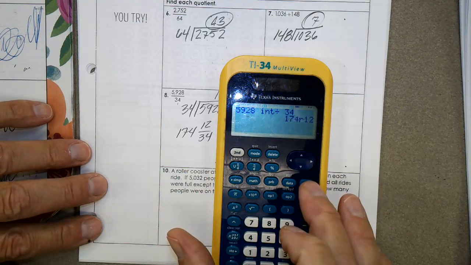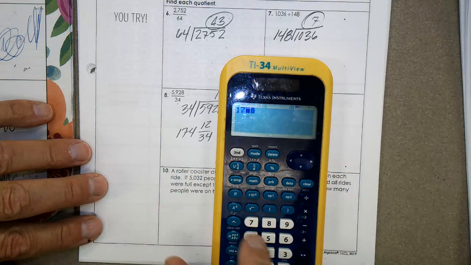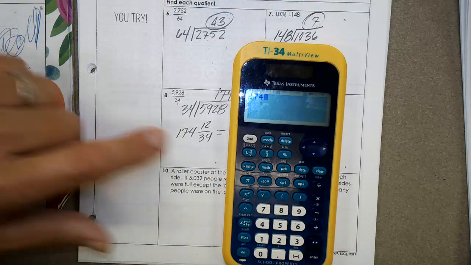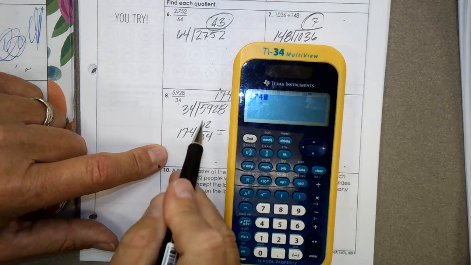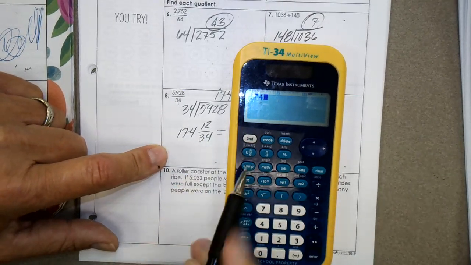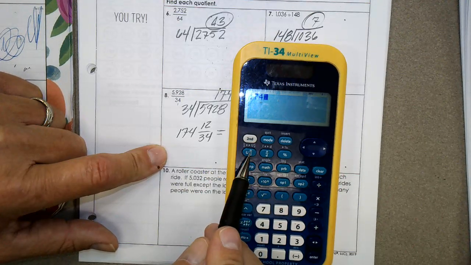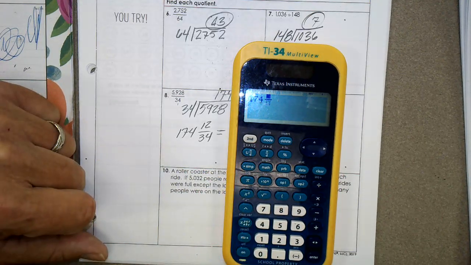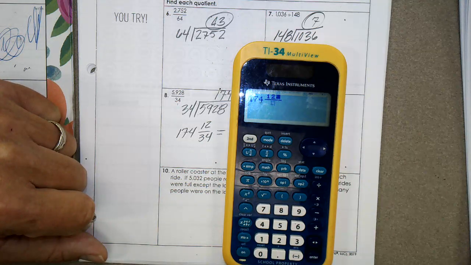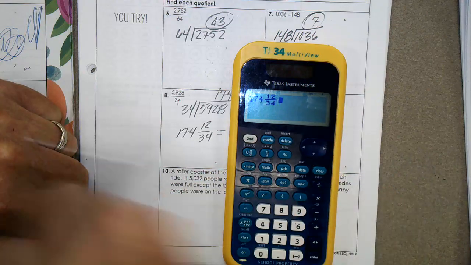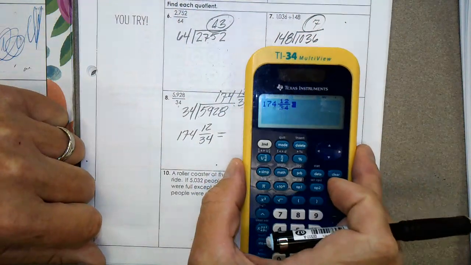So let's put it in, 174. Now, I want to get that into a mixed number form. A mixed number is a whole number and a fraction. So you see this button, U N over D, it's set up as a mixed number. Hit that, and you're going to see that it comes up as a mixed number. And then you're just going to hit the numbers 12, down arrow, 34, and you see how the cursor's blinking right there? We want to get to the right.